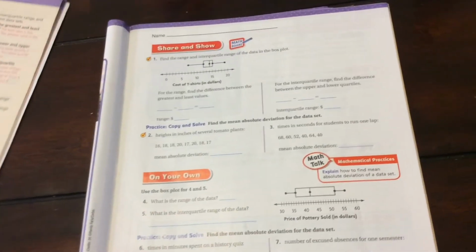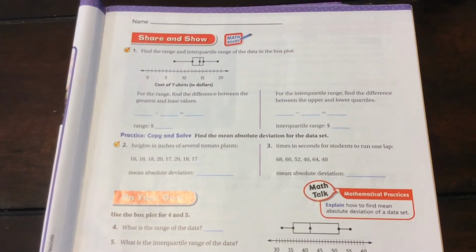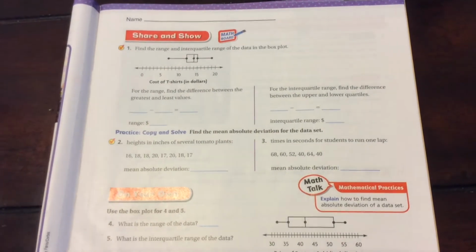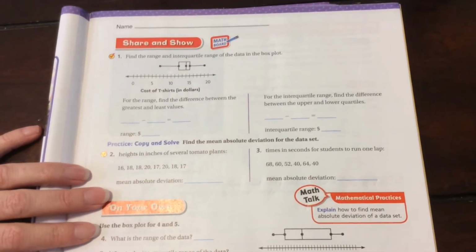Okay, I'm going to do a few more problems for you. Question 1 says, find the range and the interquartile range of the data in the box plot. For the range, find the difference between the greatest and the least values.